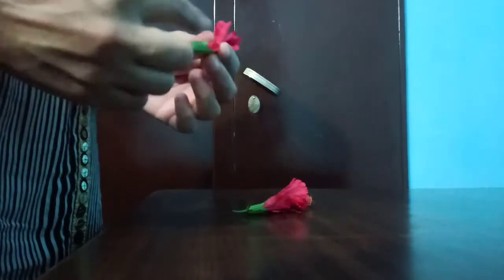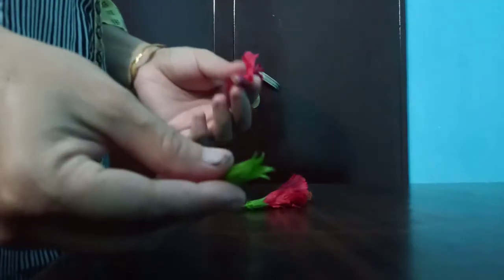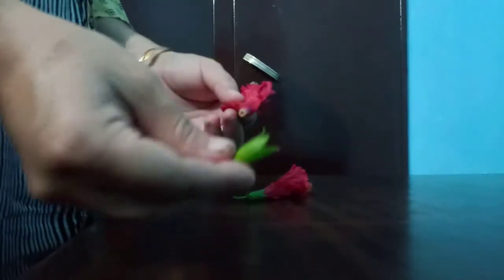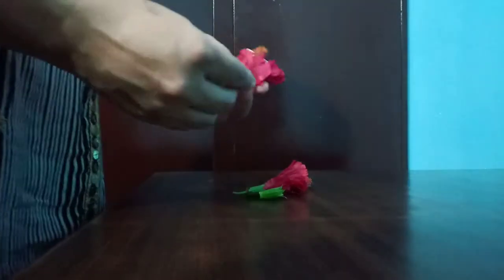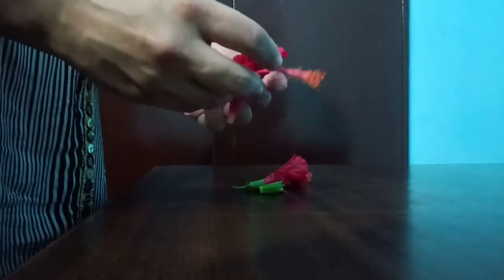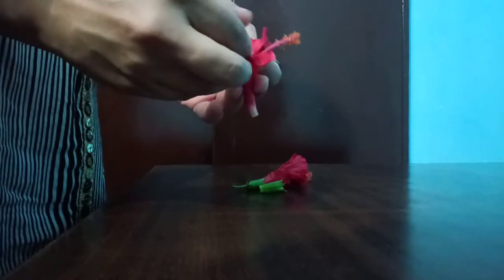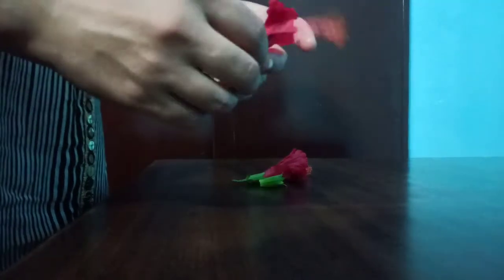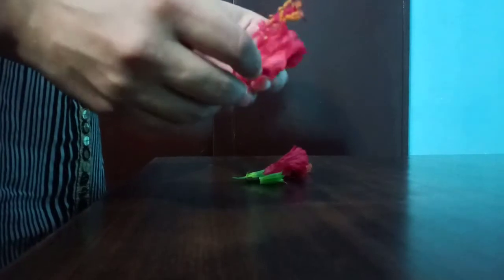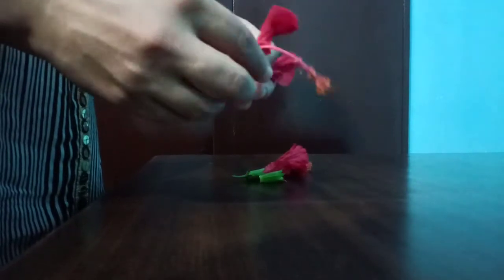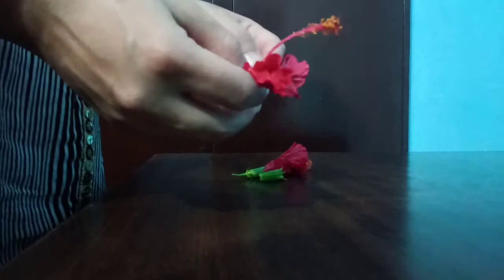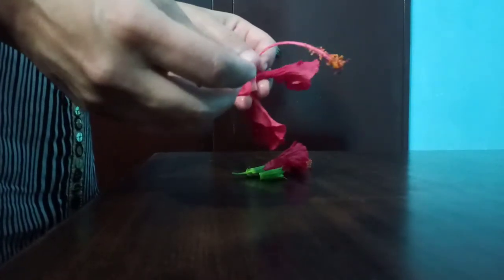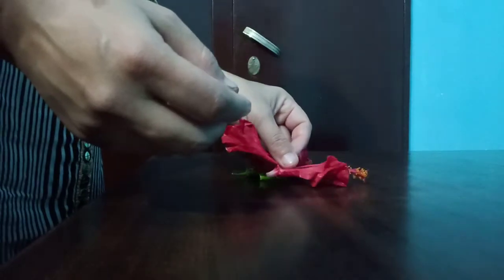The outermost wall of the flower, that is green in color, is called sepal. The colorful wall layer of the flower, they are the petals. They are of different color. In different flowers, they are of different color. They may be white, green, yellow.